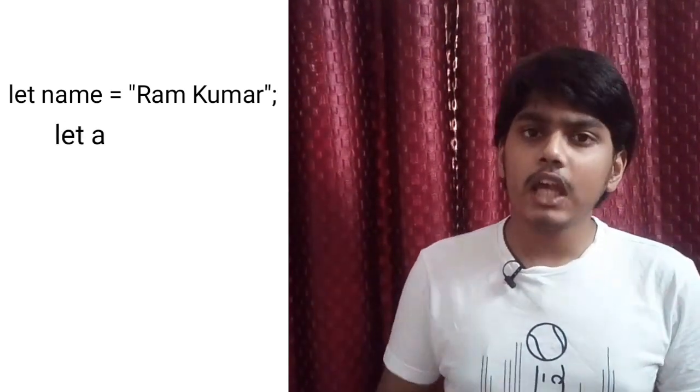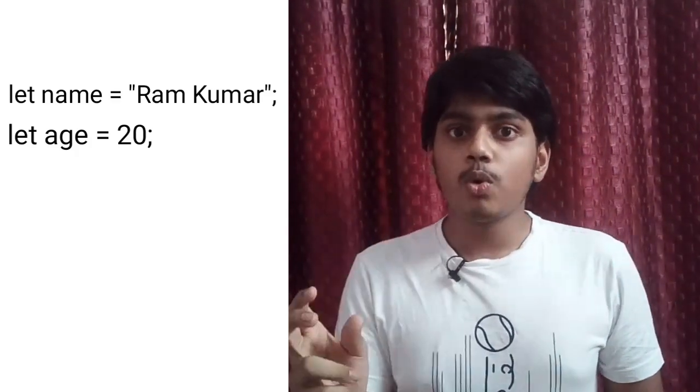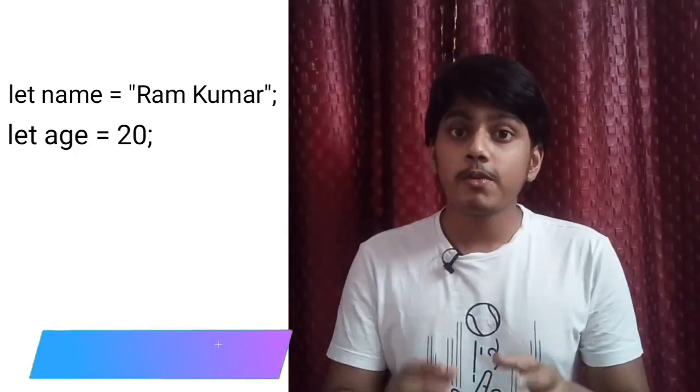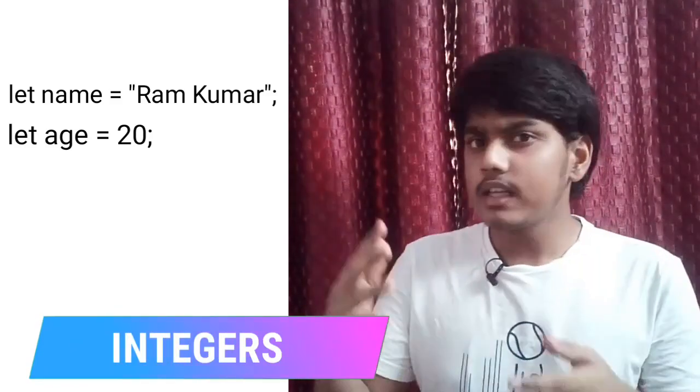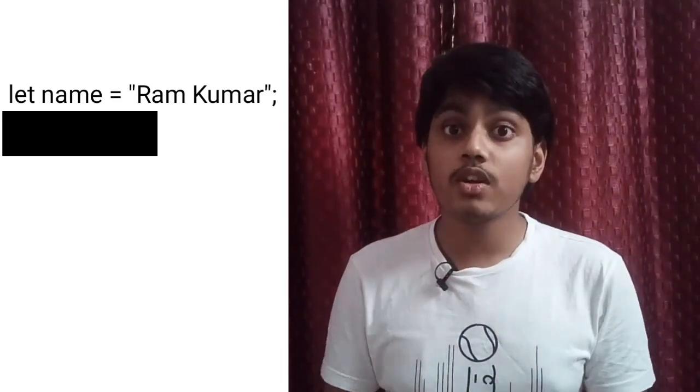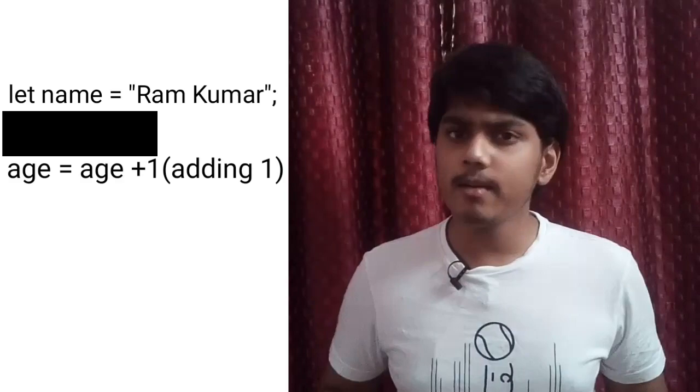Now let us have another variable called age. Let age. That value, as you can see, is not enclosed in quotes, so this value can perform calculations. This is called the integer data type in programming. This integer data type can be used to perform addition, subtraction, multiplication and more.